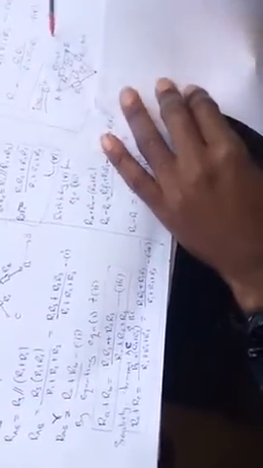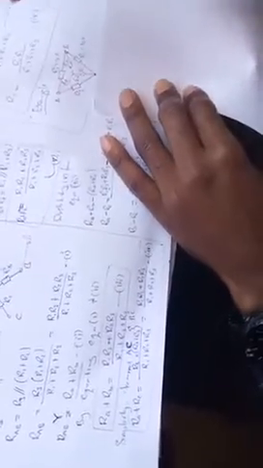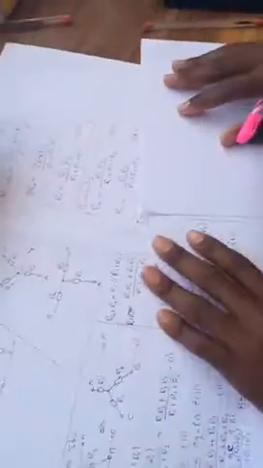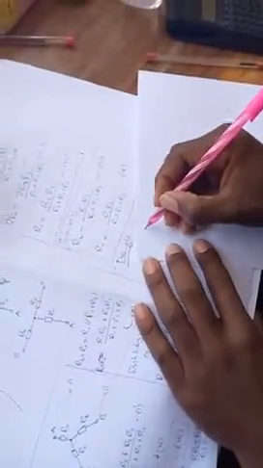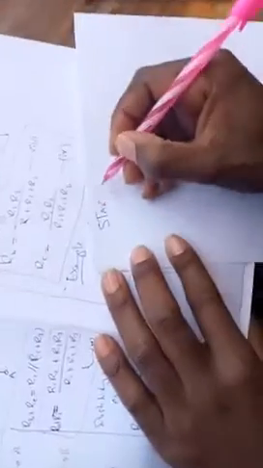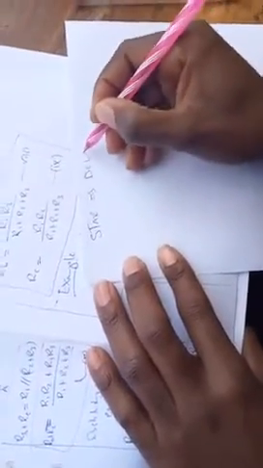We're now converting from star to delta.